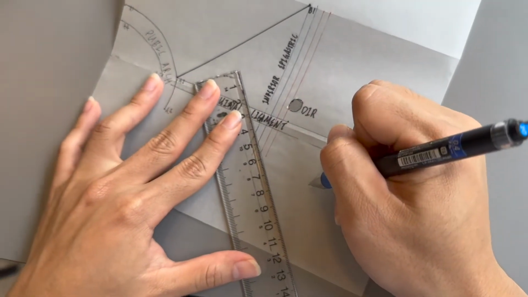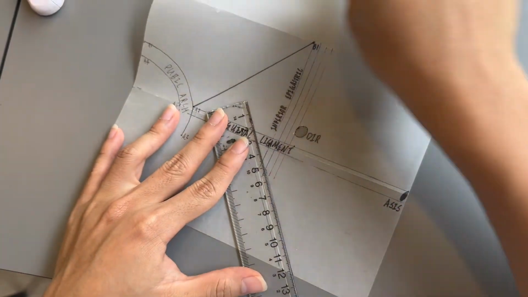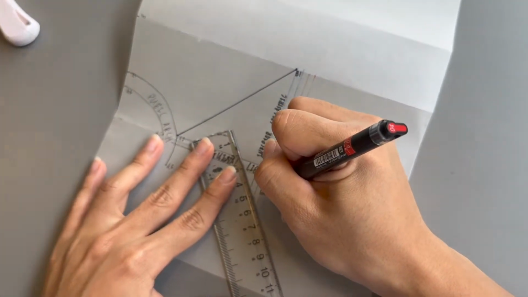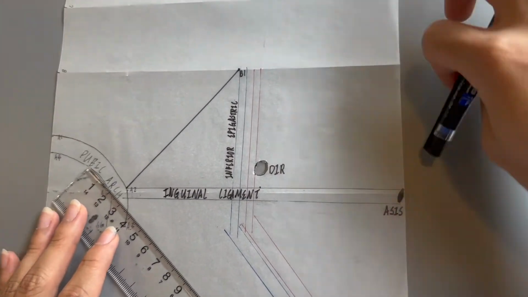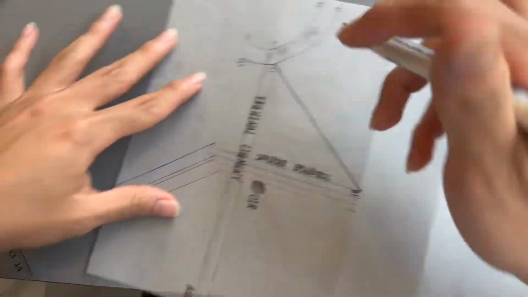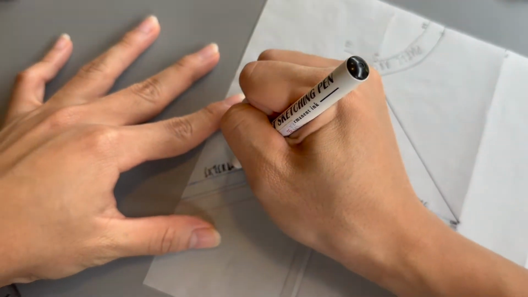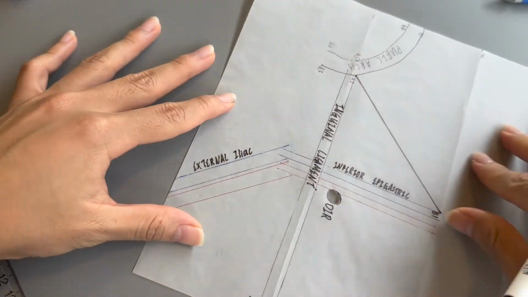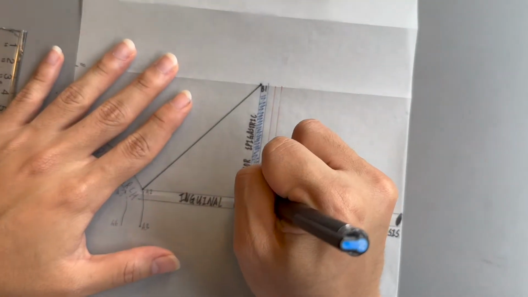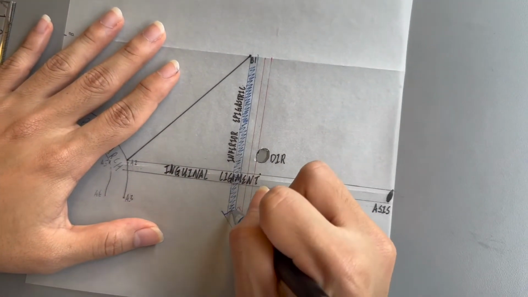They must be thicker than the IEVs. Label these as the external iliac vessels, or EIVs. Once you're done, you want to fill in the IEVs and EIVs with their respective outline colors.